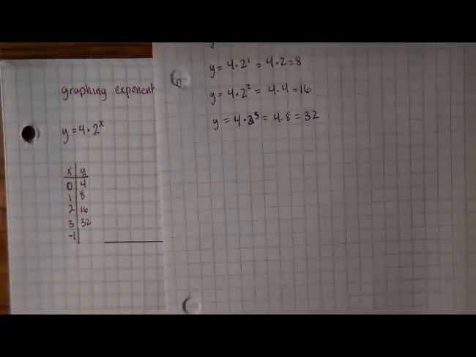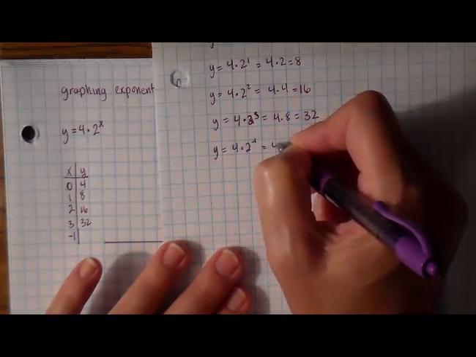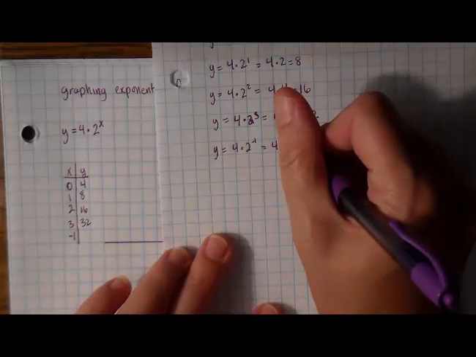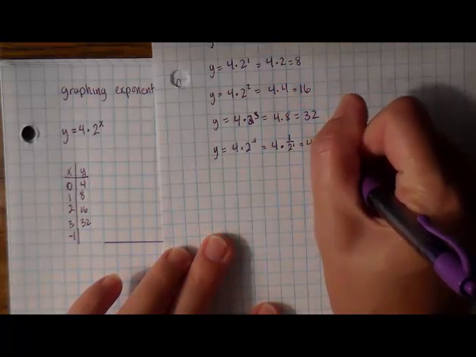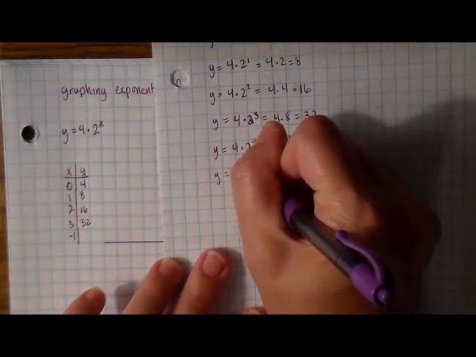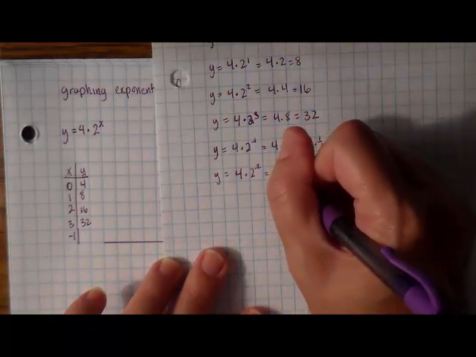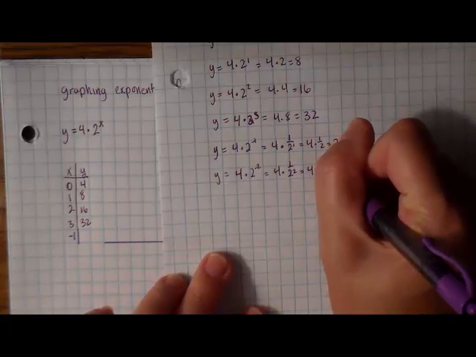So if I plug in negative 1, I get 4 times 2 to the negative 1, so that is 4 times 1 over 2 to the 1. 4 times 1/2 is 2. If I plug in negative 2, I get 4 times 1 over 2 squared, so that's 4 times 1/4, so that's 1.